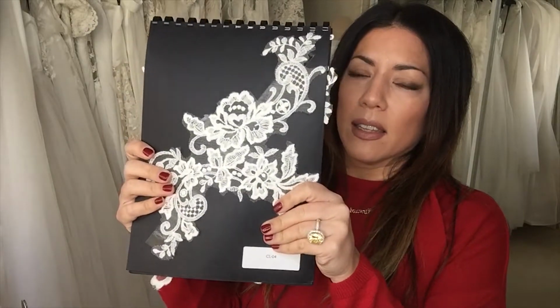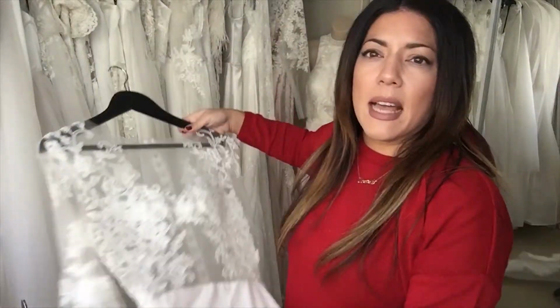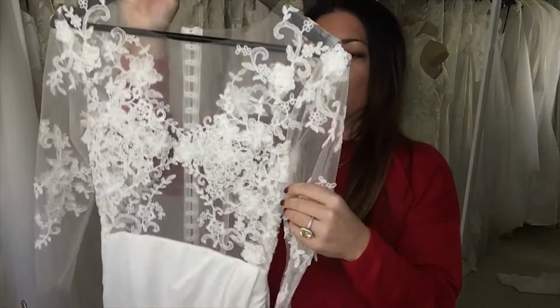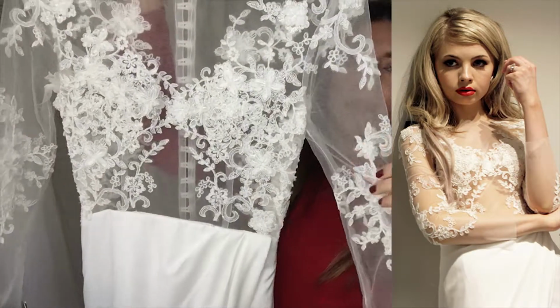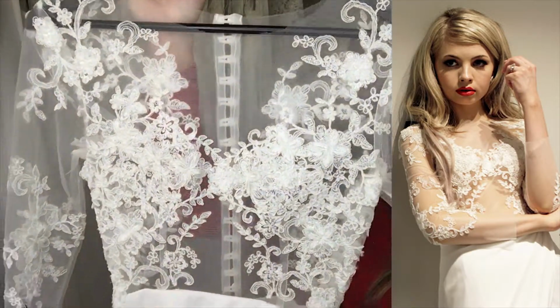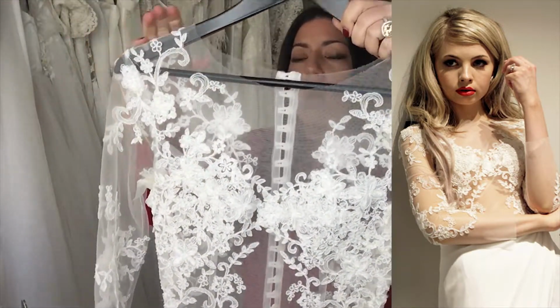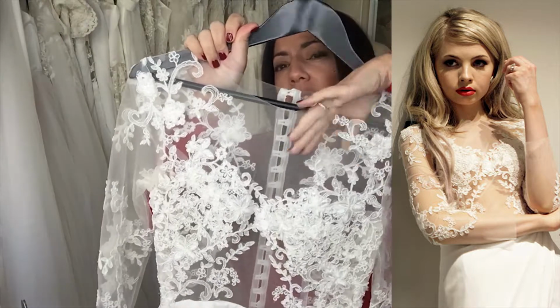So that's lace applique. Now, I'm going to show you some examples of gowns that actually use sheet lace and applique, so you can sort of see the difference. Here is an example of a gown that uses applique, and you can sort of see here the reason why we chose applique, so we can control exactly where it goes.